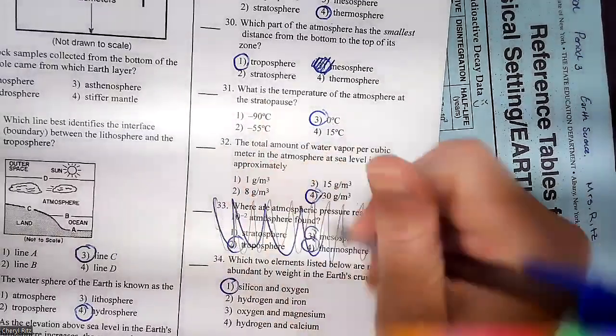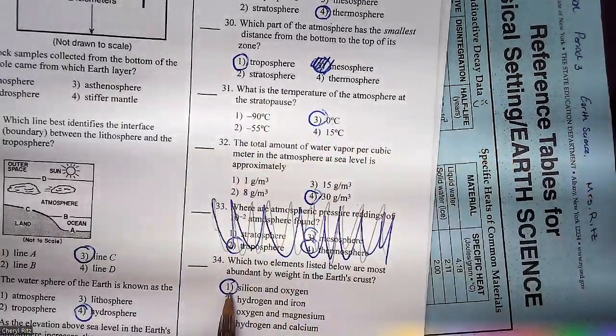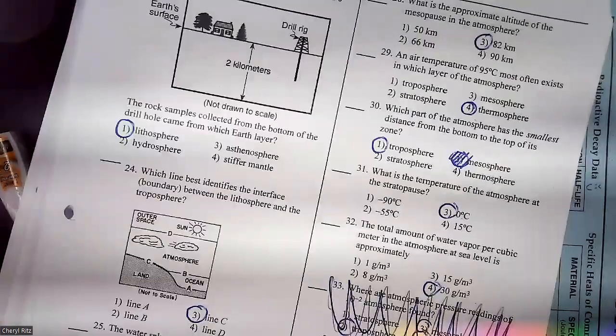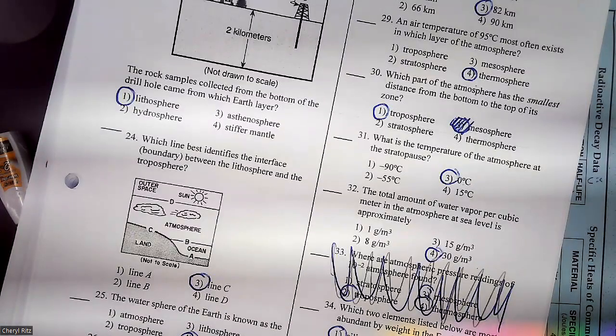Number 33 will never be on the test. And number 34, the answer is 1. And that's it for review of chapter 2. If you have any questions, just go ahead and message me or talk to me in person, whatever works best.